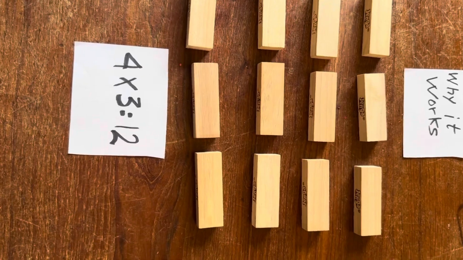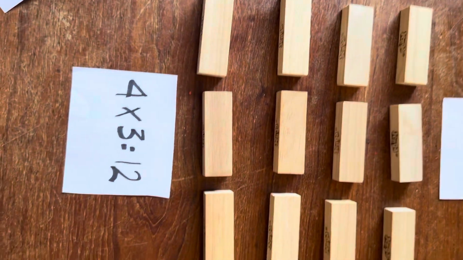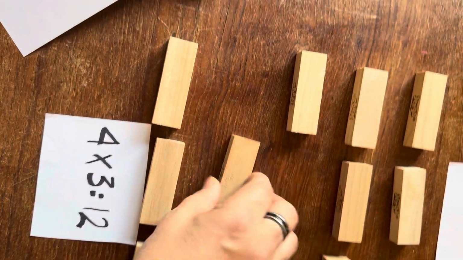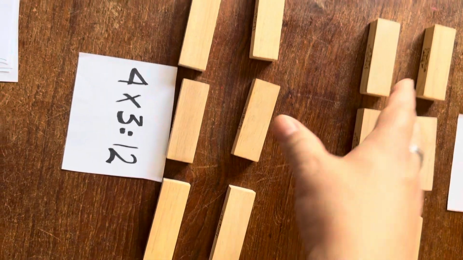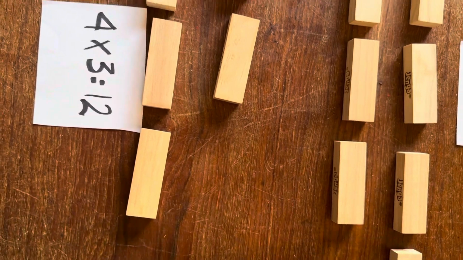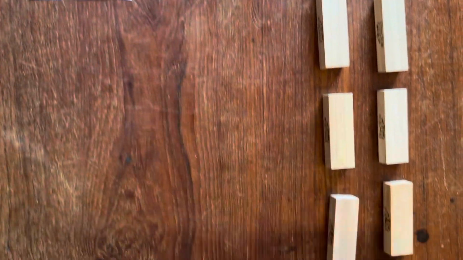And so to give you a visual of what we just did over here, we would half this and double it. So we would half the rows of 4 and double the row of 2. Let's see if we're going to get the exact same answer.